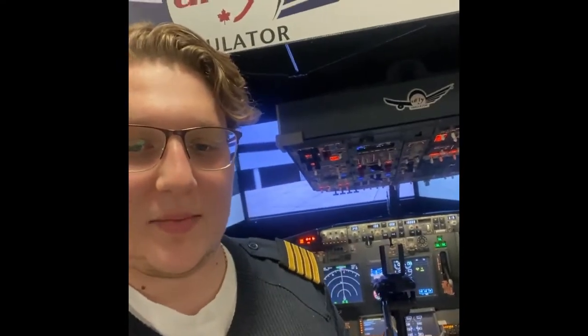Today we are back at UFLY Simulator, and today we are flying the Boeing 737. I got my captain shirt on today, so we are in full uniform and ready to fly. So let's hop into the cockpit.